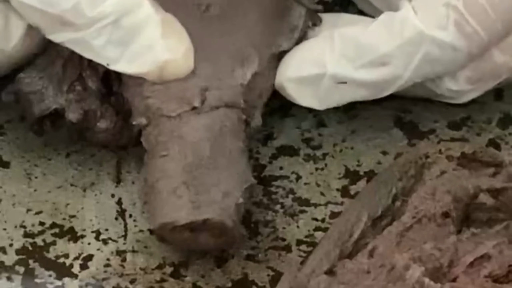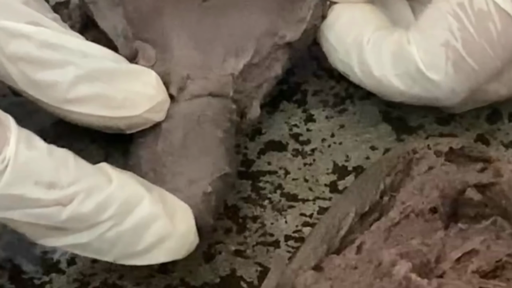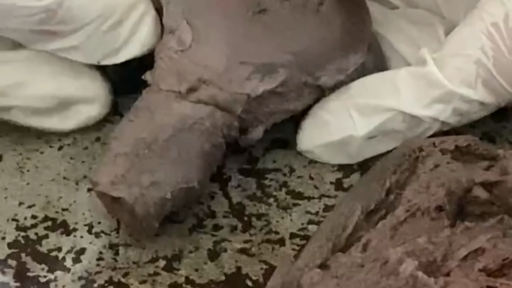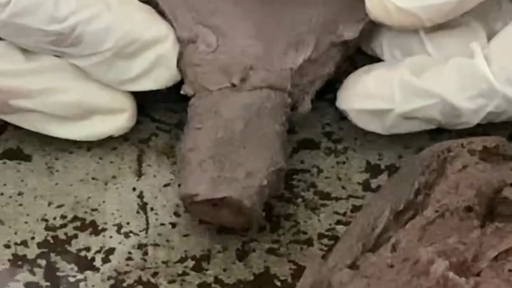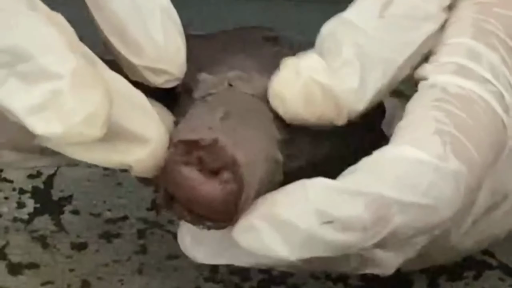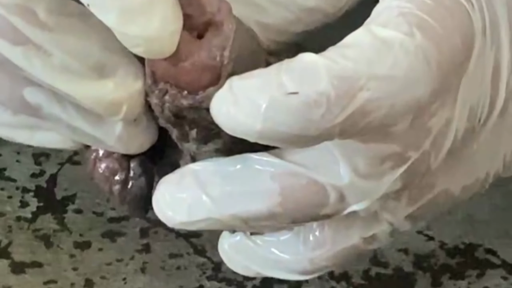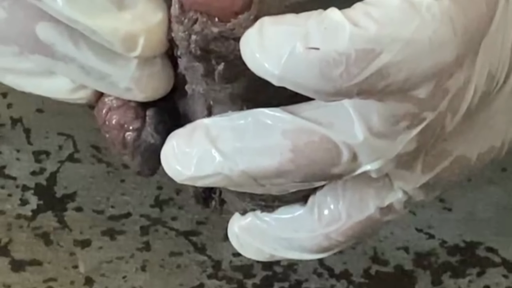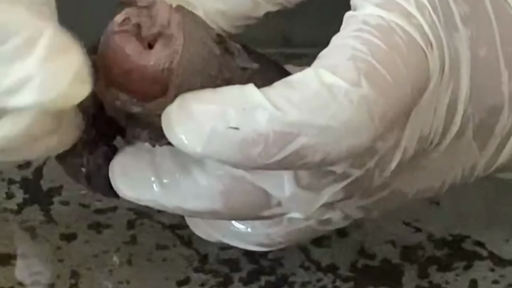What is the length of the uterus? Uterus length is 7.5 centimeter. Vagina also 7.5 centimeter. This is the vaginal opening. It is the internal os, you can see. This constricted part is the internal os. There is also a part of the vagina.